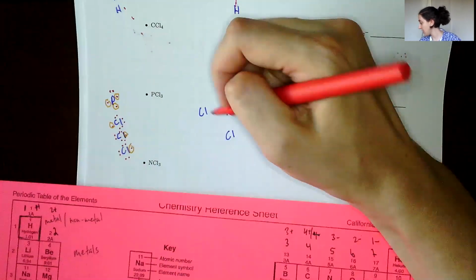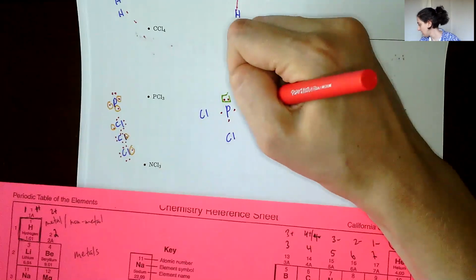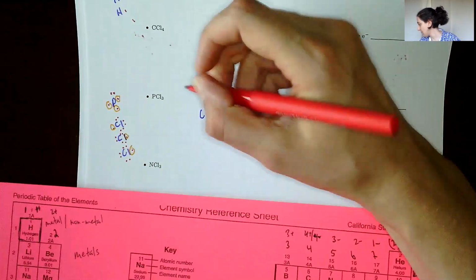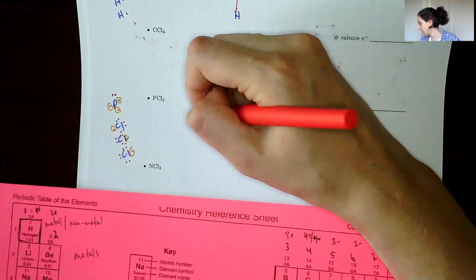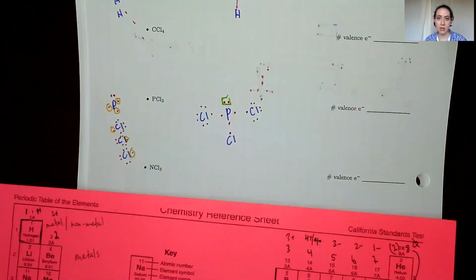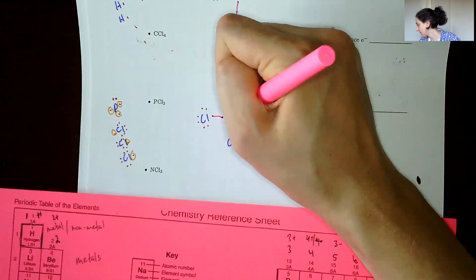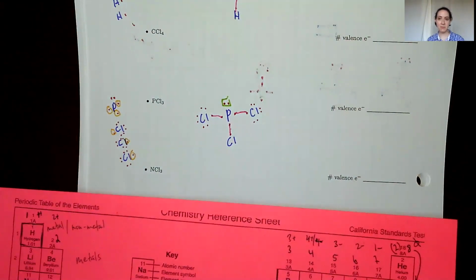But then it has 3 single non-paired electrons. And let's make sure that the same thing is oriented correctly for chlorine. We'll put that single electron facing in the exact same direction. And then we just solve the puzzle by connecting the dots. That looks pretty reasonable to me.